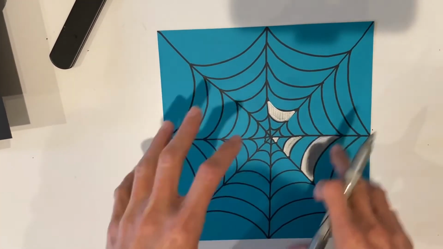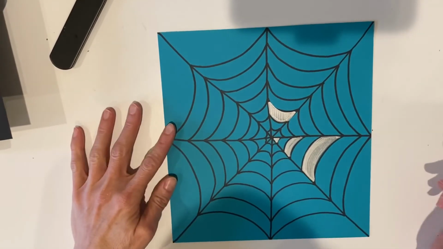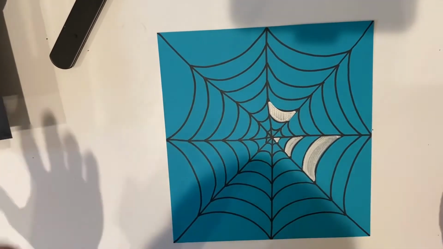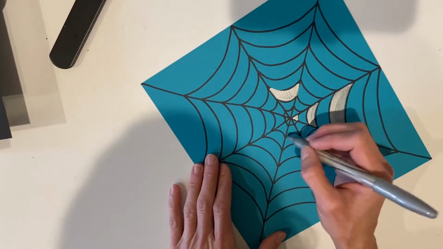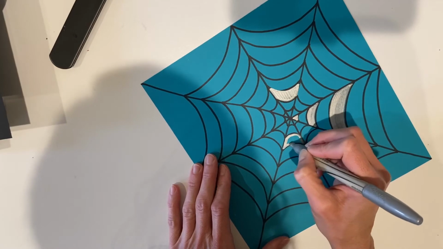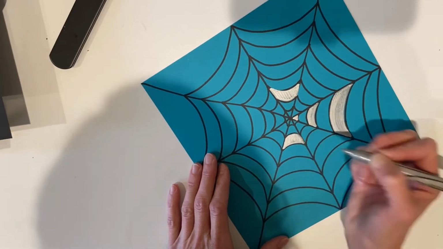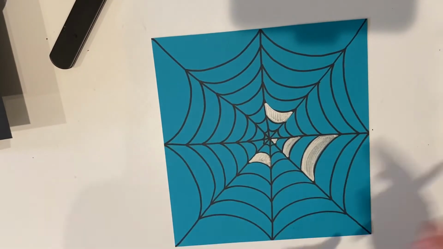So you can jump around and scatter those filled in areas, or like I said before, if you want to make a pattern, maybe you want to go every other one, you don't have to. But you're going to fill in some of them, just to make it more interesting. I'm gonna stop there so I can move on to the next step.